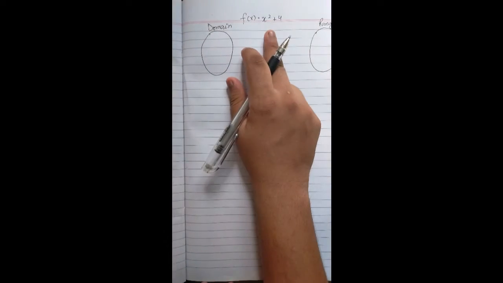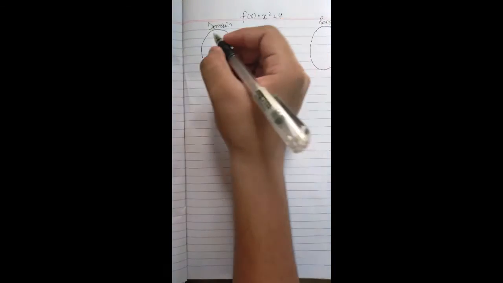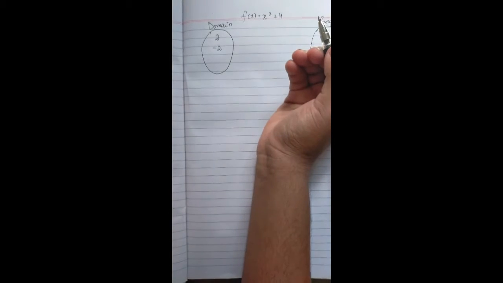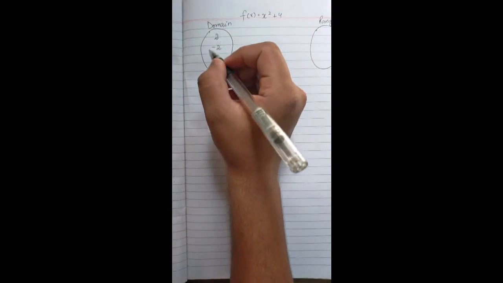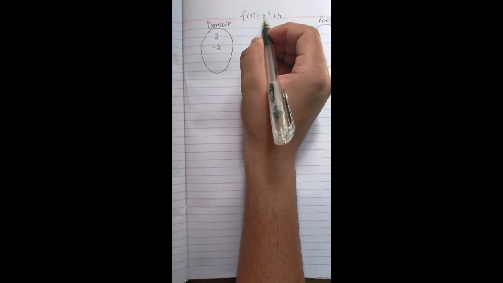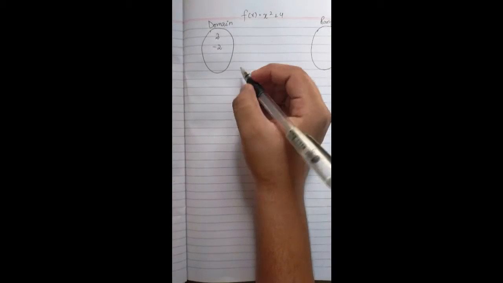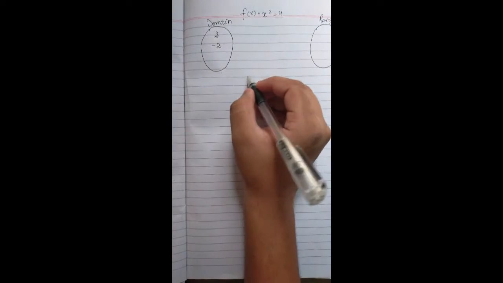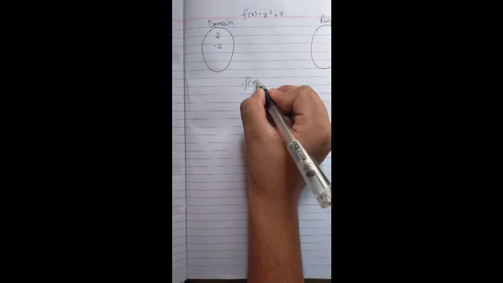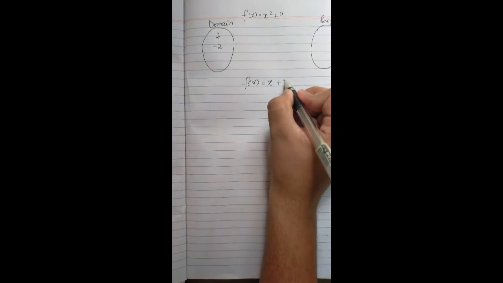By the way, for this function, if I input 2 and if I input -2, both will give the same output, because the minus sign will become positive because of the square. So this is a many to one function, not included in your syllabus. So I should consider a linear function.